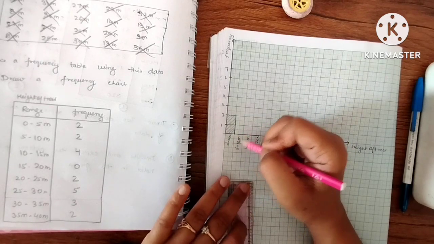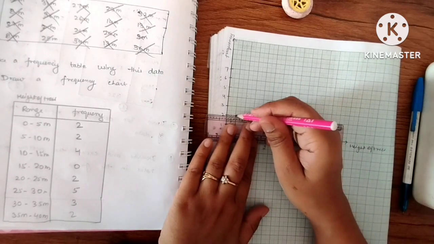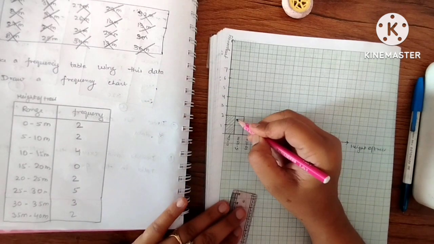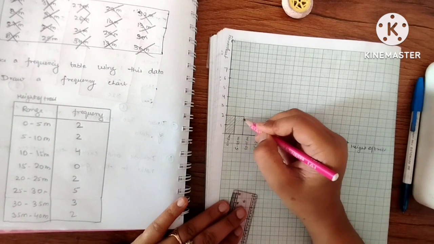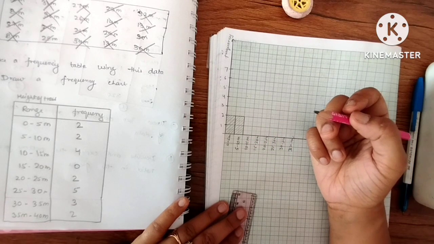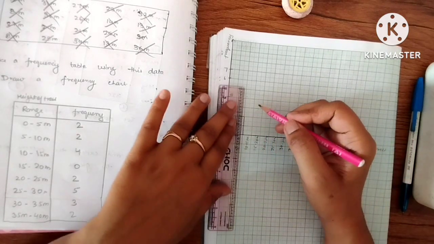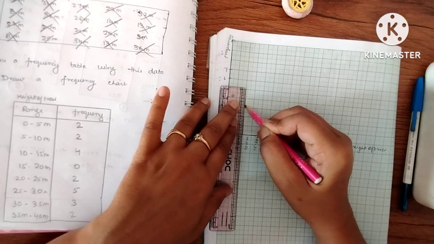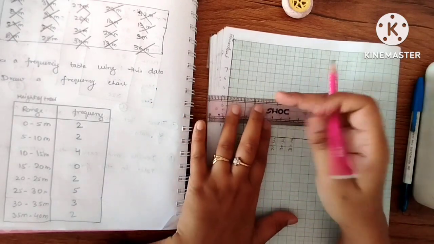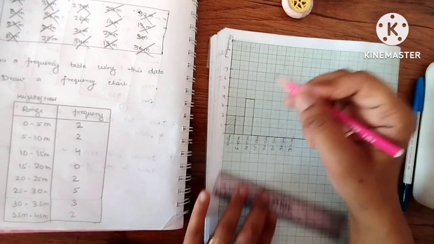Then 5 to 10 it is again 2. By coloring it, it will give you a clear picture. Okay, then 10 to 15 is 4, so that means I need to extend this line till 4 and I will join them. So this is my 4.